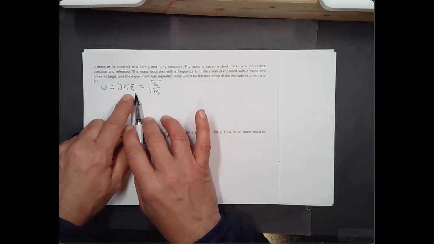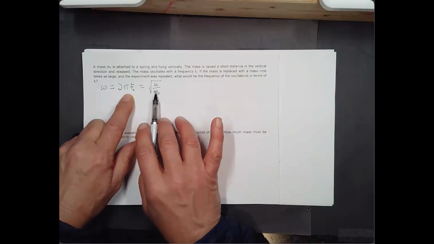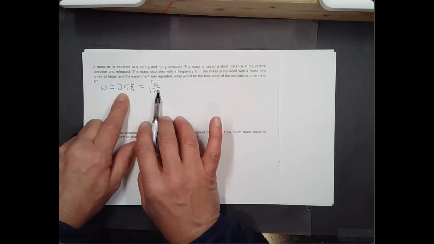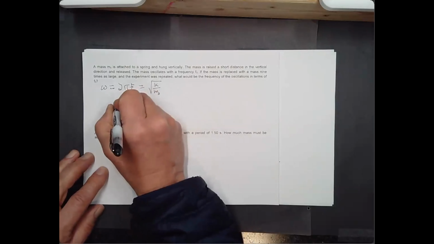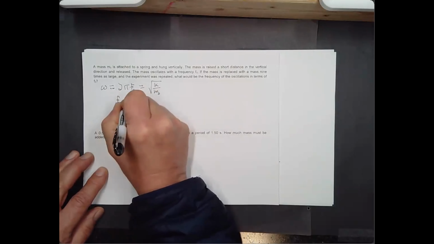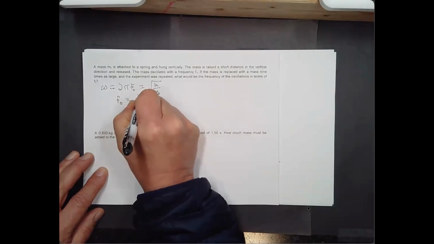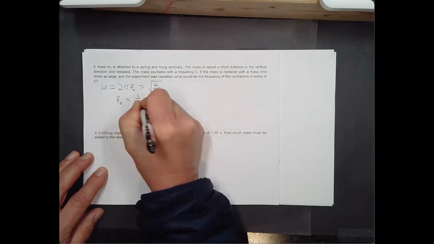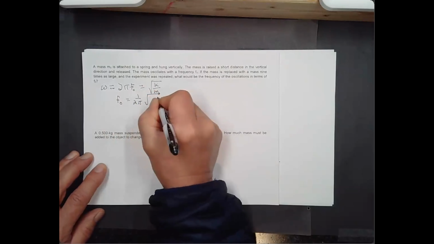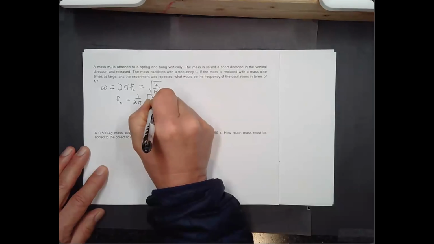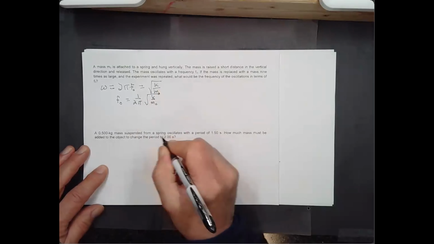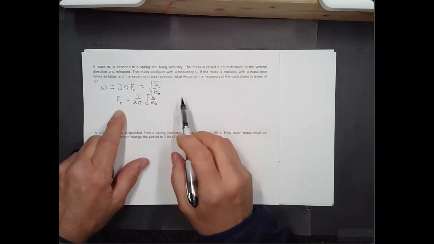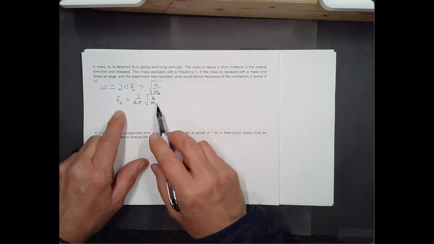Okay, well, it's asking about the frequency. Let's go ahead and solve this for the frequency. It's not going to be a tremendous thing. We just divide both sides by 2 pi. So here's something that you can get out of this stuff. Okay. Well, then we replace this with a mass that's 9 times as large. How's the frequency going to change?